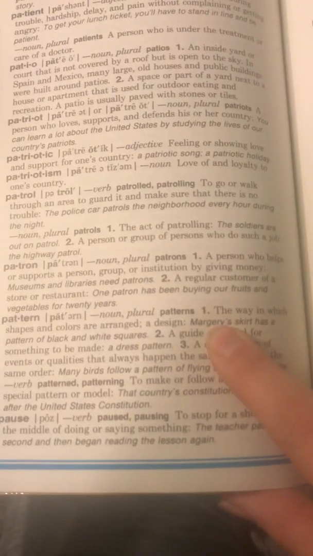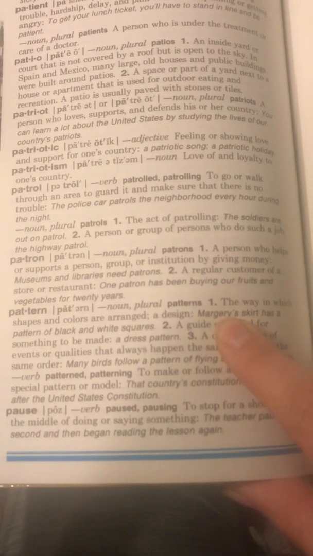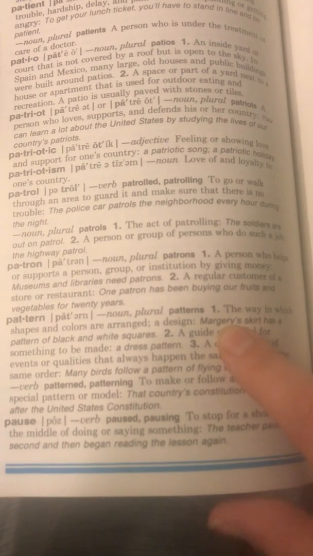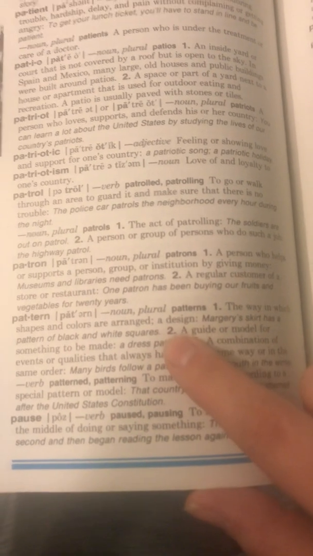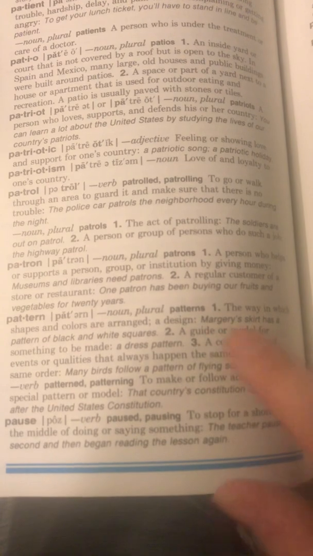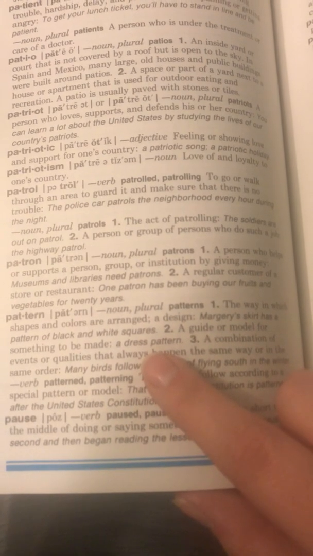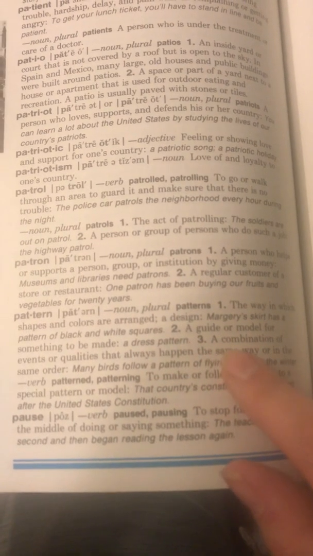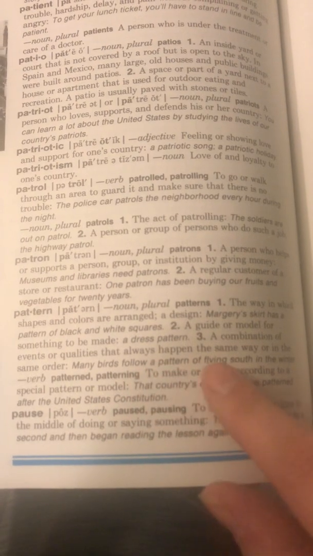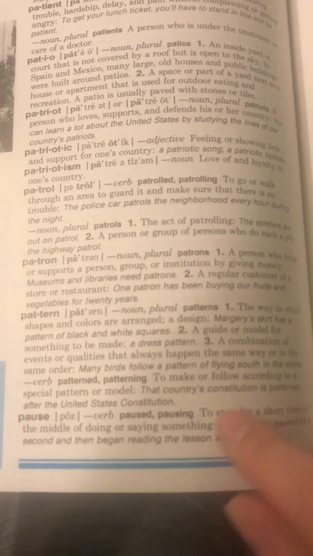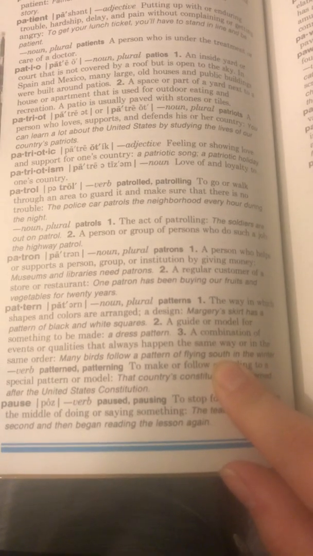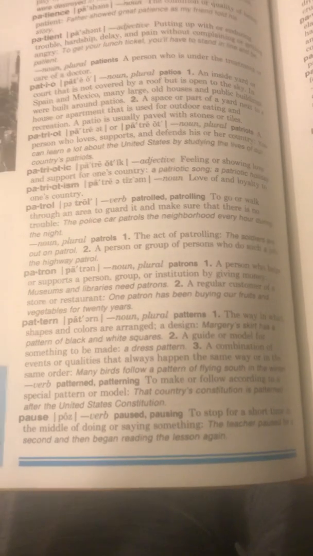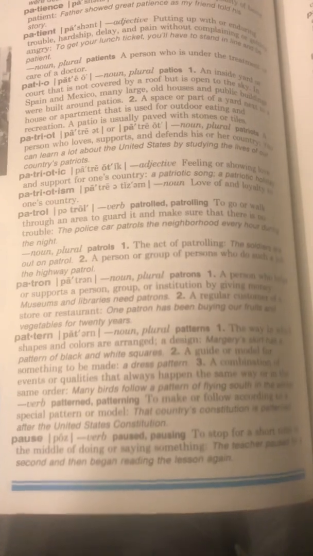The first definition is the way in which shapes and colors are arranged, and then it gives you it used in a sentence as an example. The second definition, a guide or model for something to be made. Third definition, a combination of events or qualities that always happen the same way or in the same order. Many birds follow a pattern of flying south in the winter. So it can mean more than one thing.